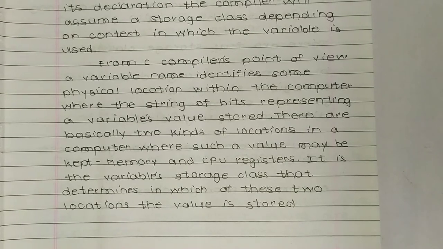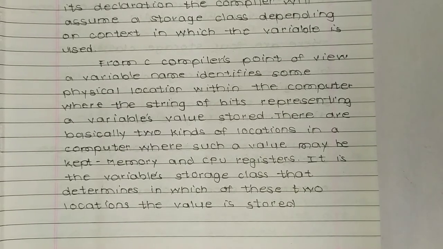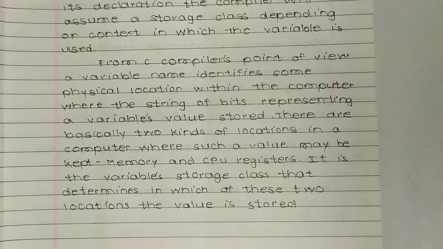There are basically two kinds of locations in a computer where such a value may be kept: memory and CPU registers.